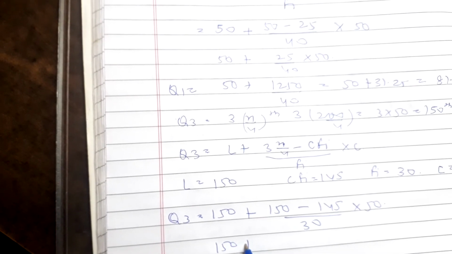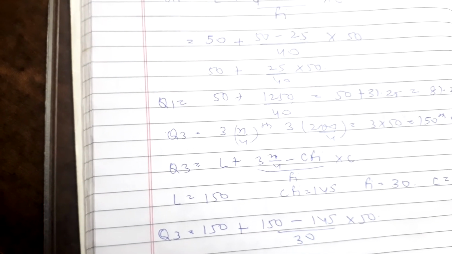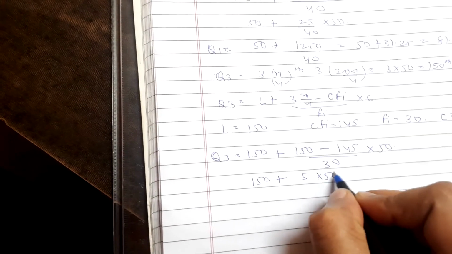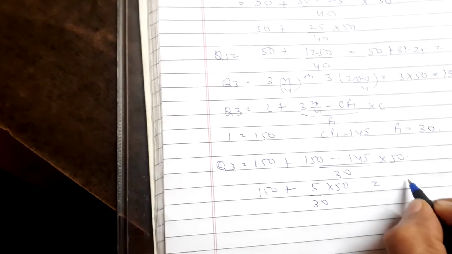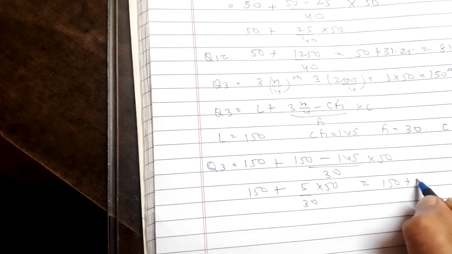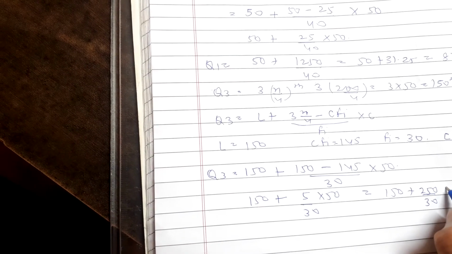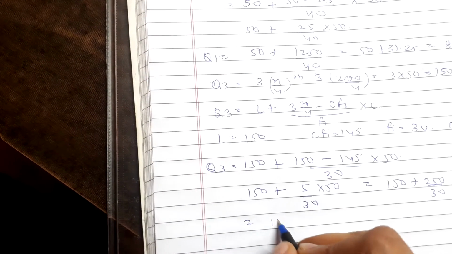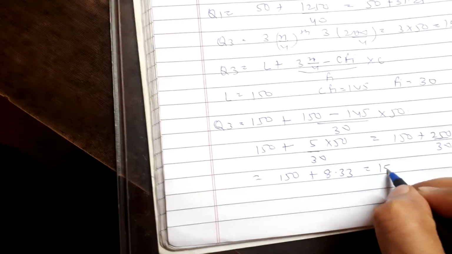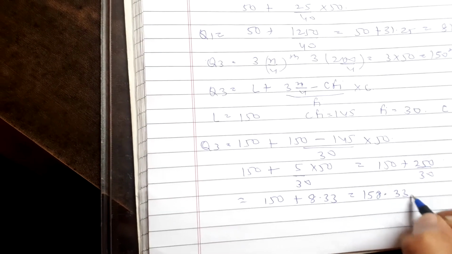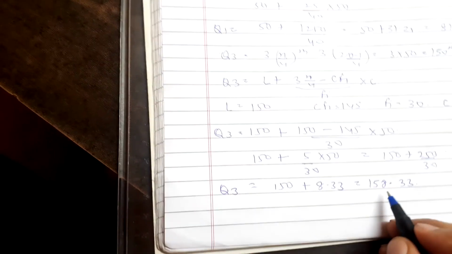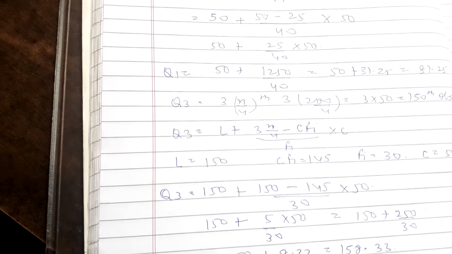That is 150 plus 5 into 50 divided by 30. So the Q3 value we get as 150 plus 250 divided by 30, which is equal to 150 plus 8.33, that is 158.33. The value for Q3 is 158.33. Here we have got the Q1 value and the Q3 value.